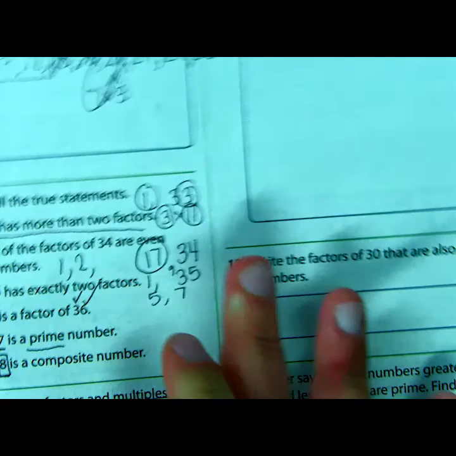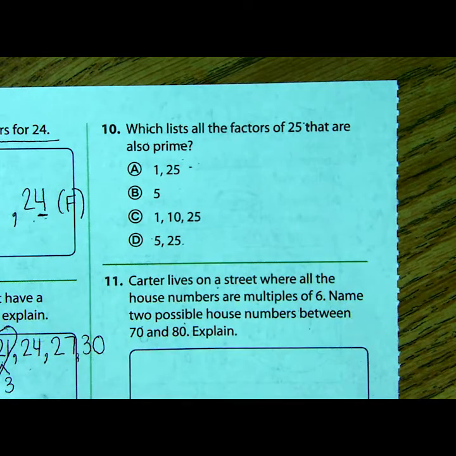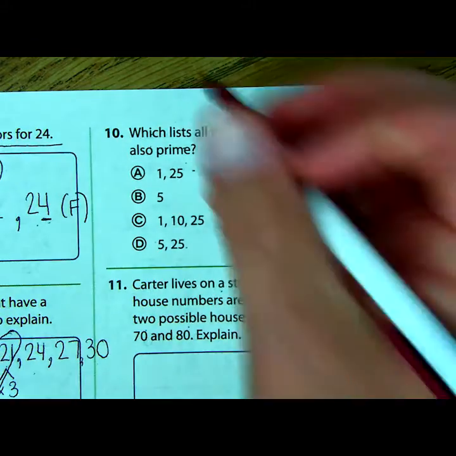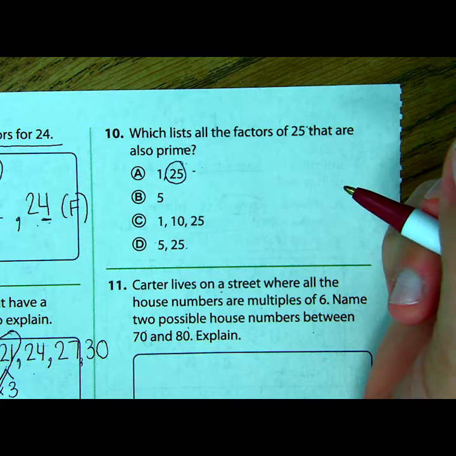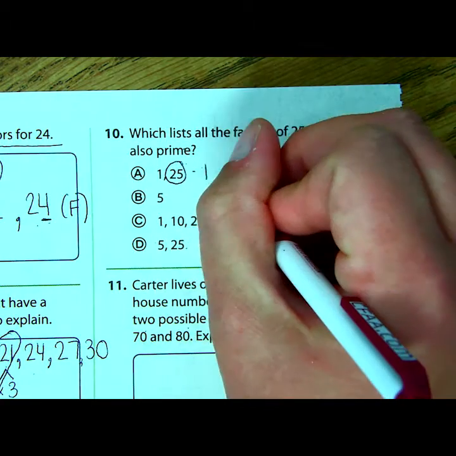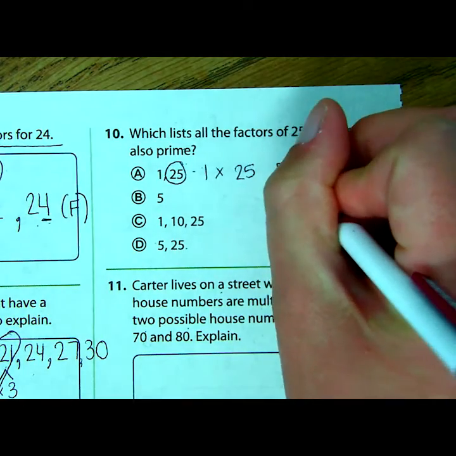Number 10. Which lists all the factors of 25 that are also prime? Well, let's look here. Is 25 a prime number? Does it only have two factors, just 1 and 25? No, you can also multiply 5 times 5, so A is incorrect.